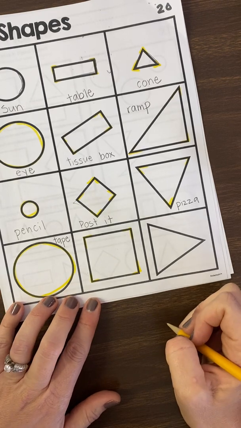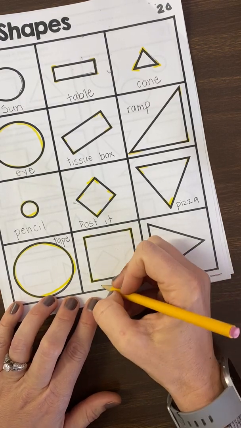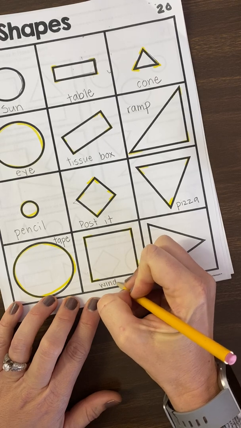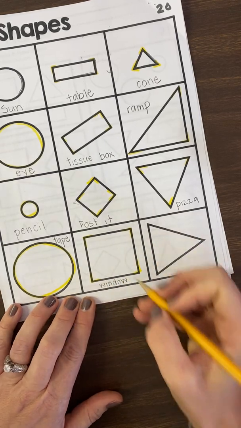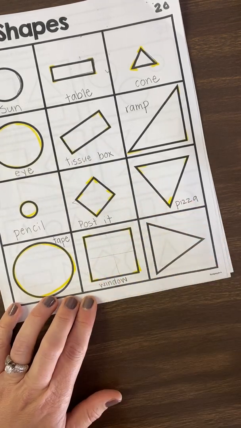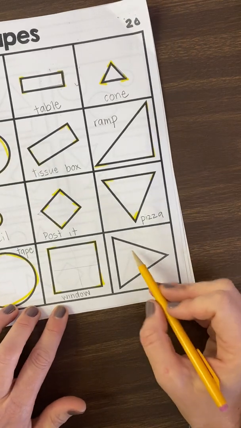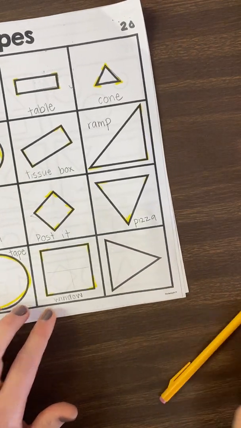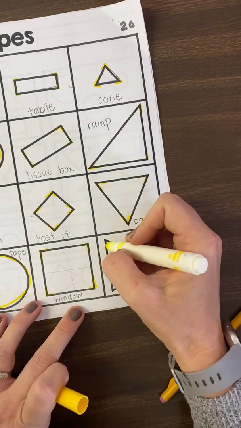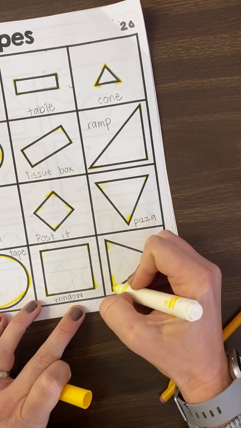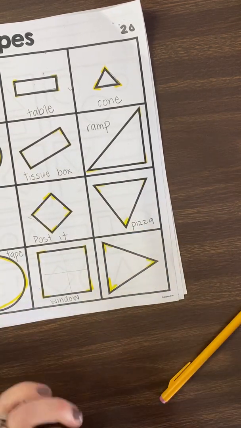Oh, you know what? Some of you were saying windows. I'm going to put window or picture frame. A lot of windows, like if you draw. Okay. All right. And then our next one is a triangle. We've done triangle a bunch of times, but just reviewing it, it again has 3 sides, 3 angles, 3 lines.